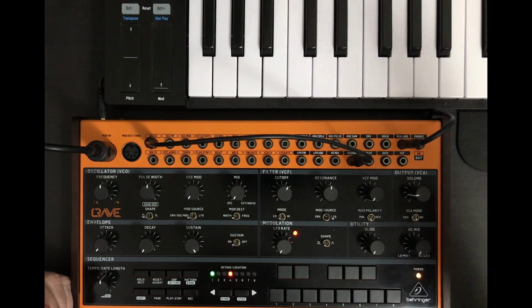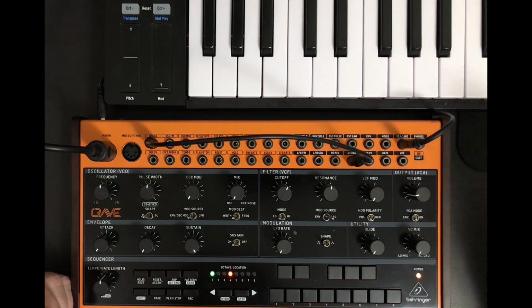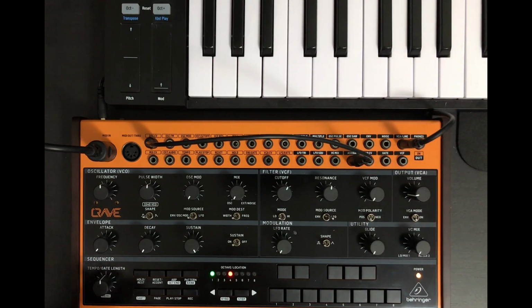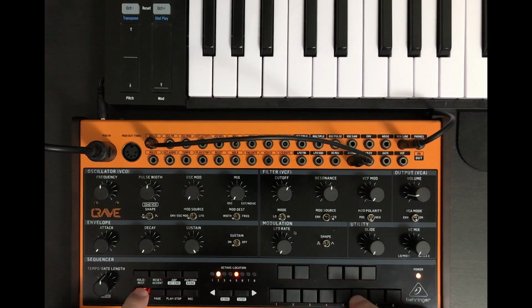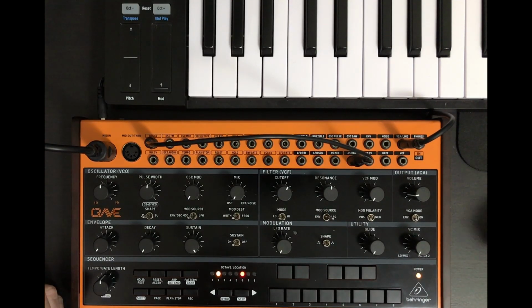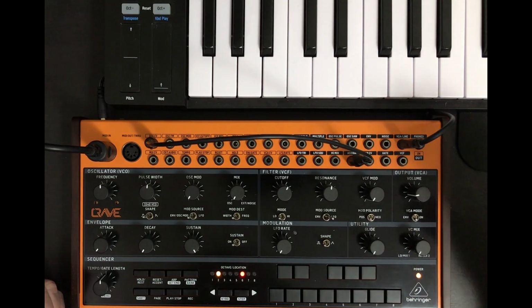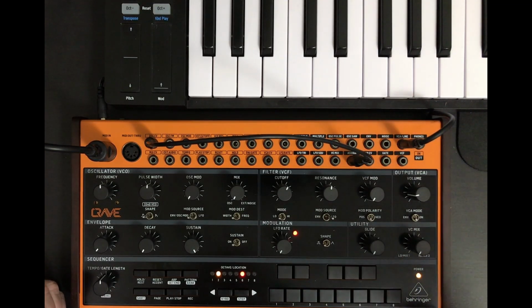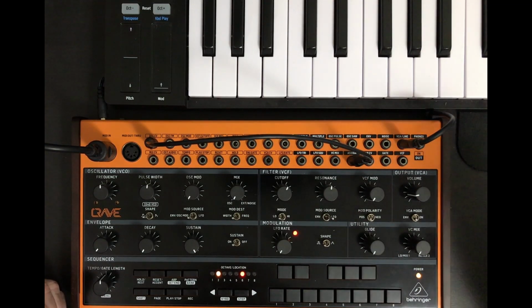The next 3 are similar. So assignable output 14 is MIDI CC2. That's usually assigned to a breath controller. I don't have any breath controllers. The thing where you blow into it and it actually measures the pressure of your air against a membrane and then uses that to send MIDI data. I don't have one of those.